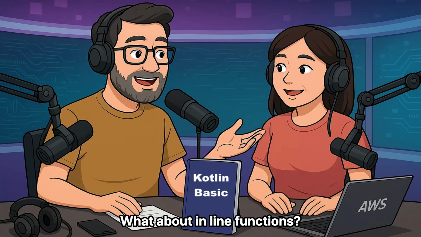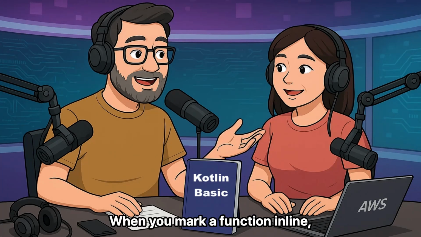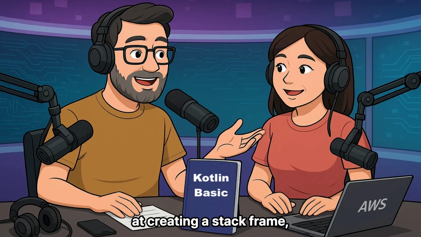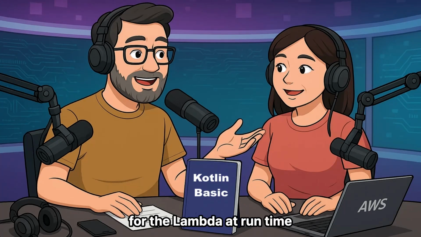What about inline functions? We mentioned them briefly with build performance, but how do they work in the language? Right, inline. When you mark a function inline, the compiler essentially replaces the function call with the actual code inside the function, right there at the call site. It copies the code in. Pretty much. This avoids the overhead of a normal function call, like creating a stack frame. Good for small functions, especially those taking lambdas as parameters. Why especially lambdas? Because it avoids creating an object for the lambda at runtime.